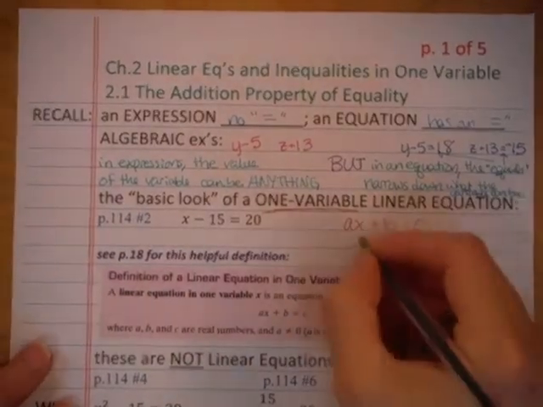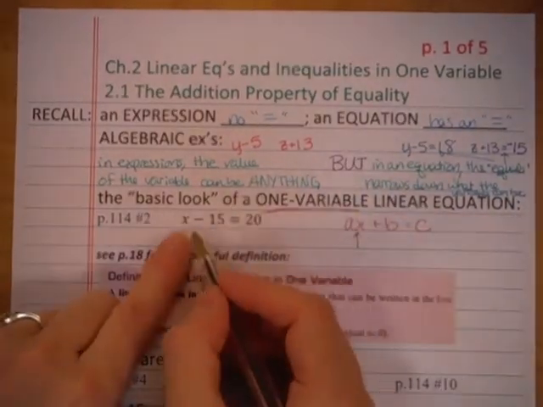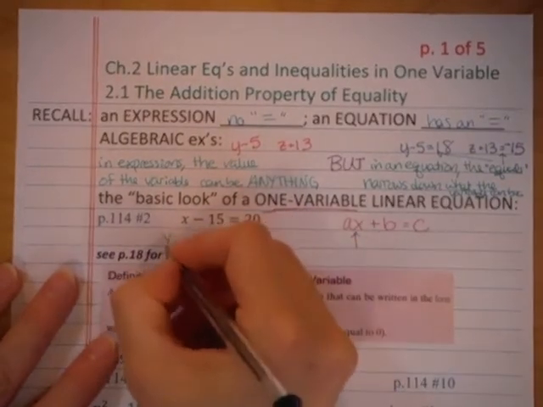Okay, so to be a basic one variable linear equation, like this example on number 2, okay, this is a linear equation.